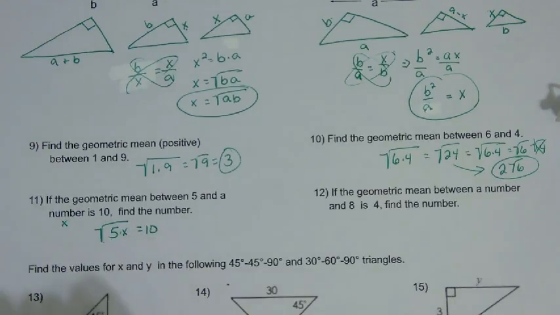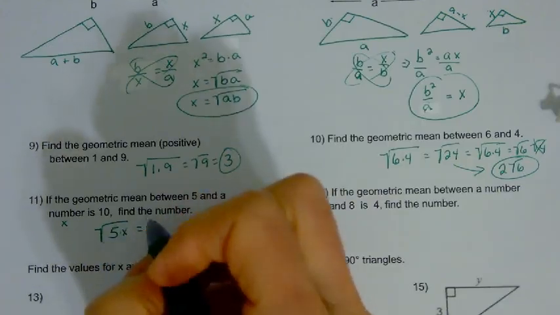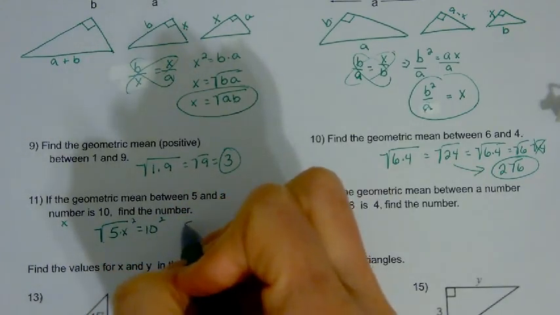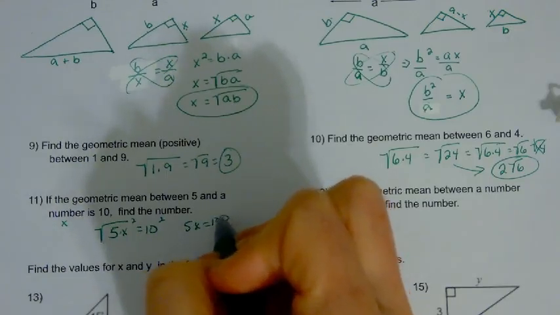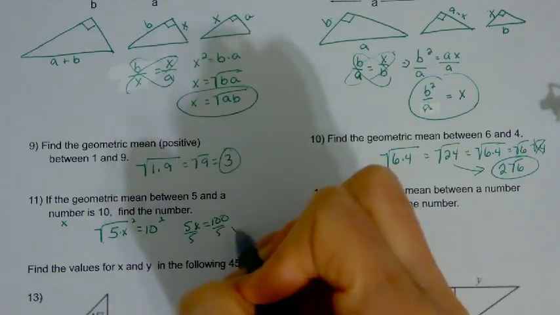And we get 5X equals 100. Divide by 5, and you get X equals 20. Let's check it. 20 times 5 is 100. Take the square root of that, that's 10.